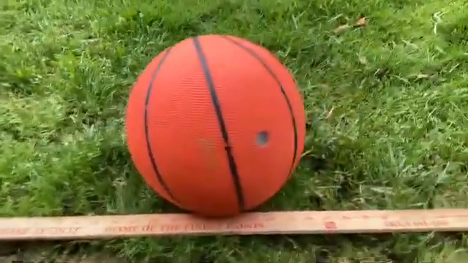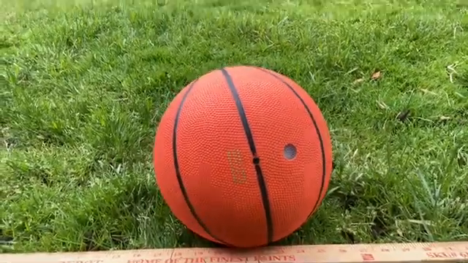Okay, otters, so I came outside. I put on a sweater because I was a little bit cold. And now it's time to do our experiment on grass. So I have my setup here with the ball and the yardstick. And I'm gonna roll the ball, okay? See you in a minute.